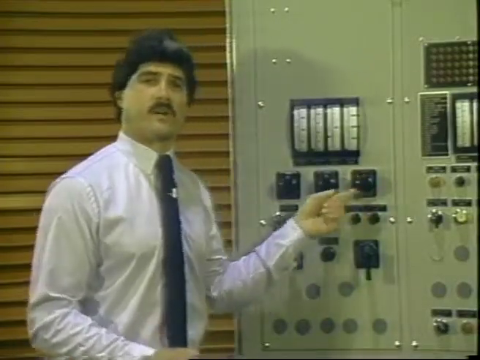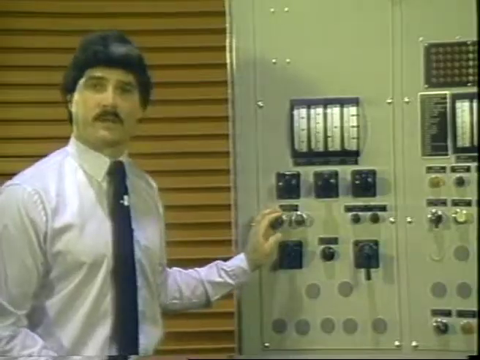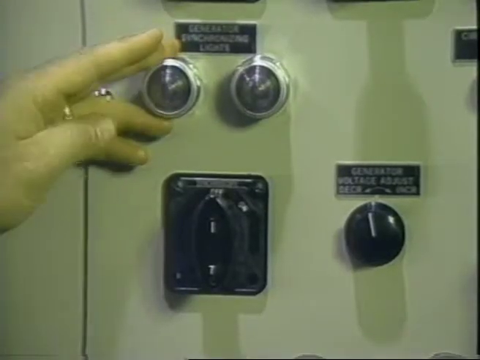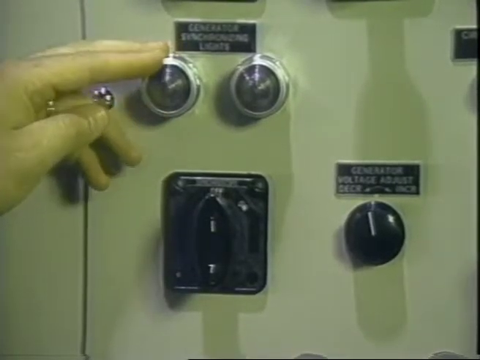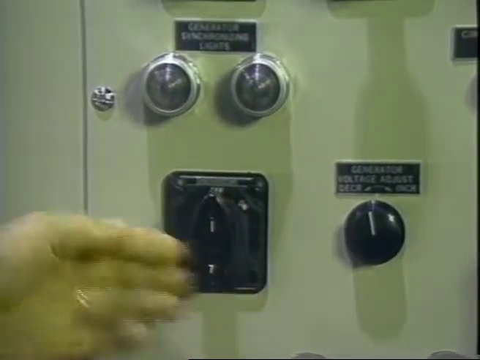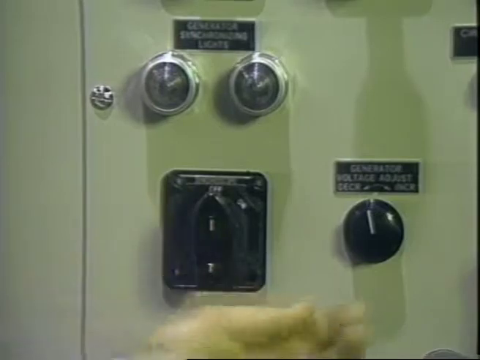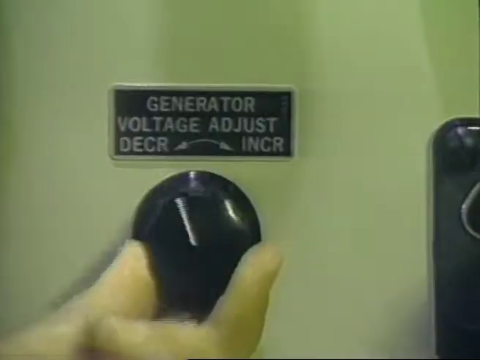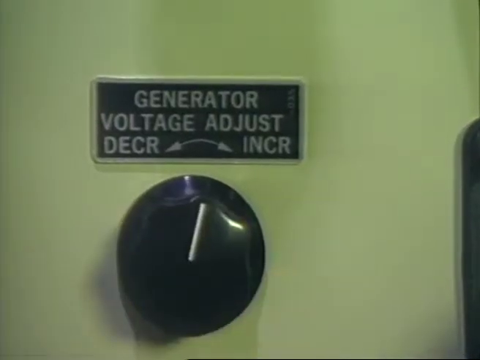Two lights are provided for use when manually paralleling one generator with another generator or commercial power. This two-position switch arms the synchronizing circuits and lights. In the center of the panel, the voltage adjust rheostat is provided to adjust the generator voltage.